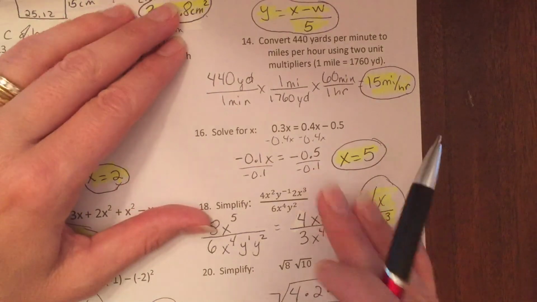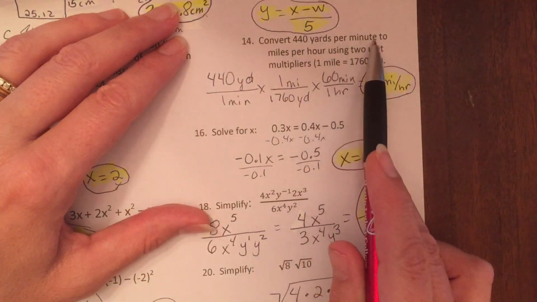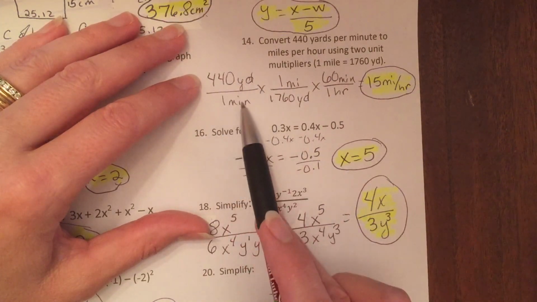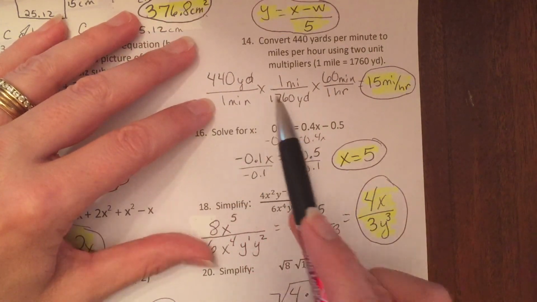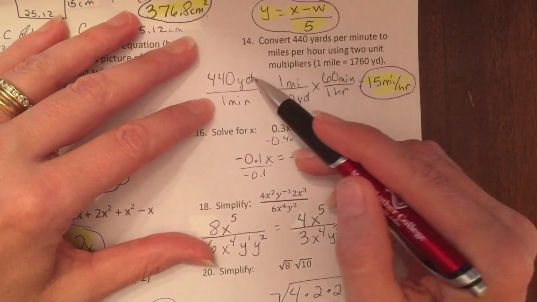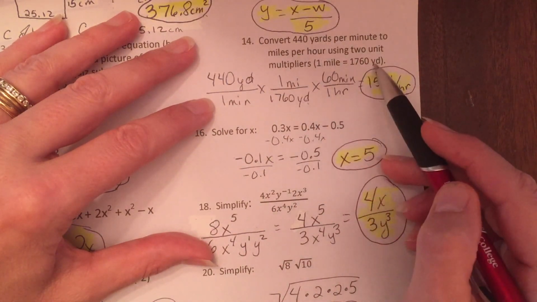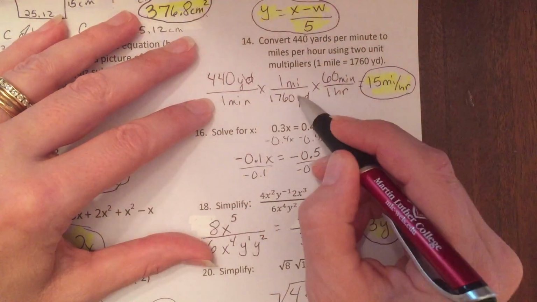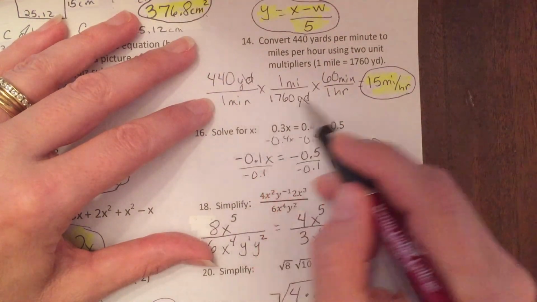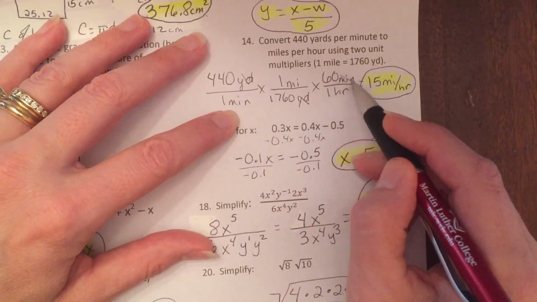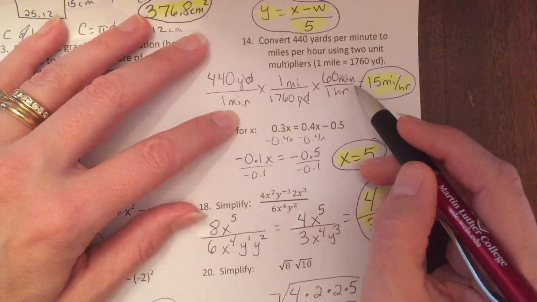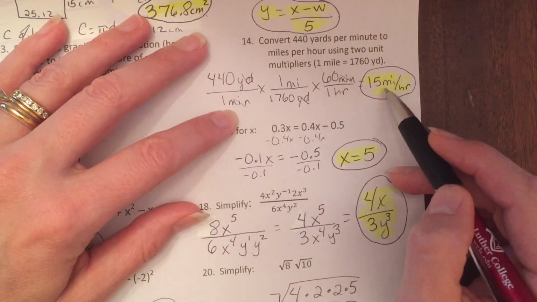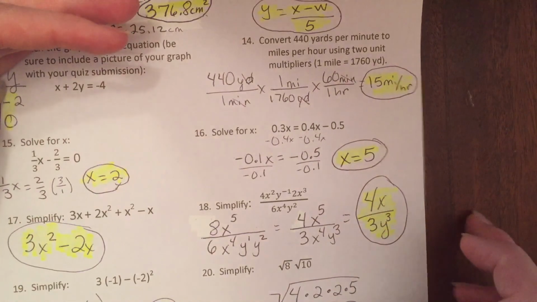Okay, we got to use 2 unit multipliers to convert 440 yards per minute to miles per hour. For 440 yards per minute, that's per 1 minute. So I got rid of my yards first. In the problem it says 1,760 yards is equal to a mile. So this cancels my yards here. And then I have minutes on the bottom here, so I'm going to put minutes on the top here to convert minutes to hours. And then I multiplied 440 by 60 and divided by 1,760. I get 15 miles per hour.